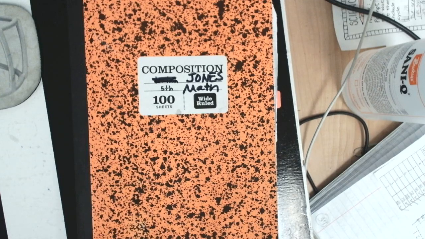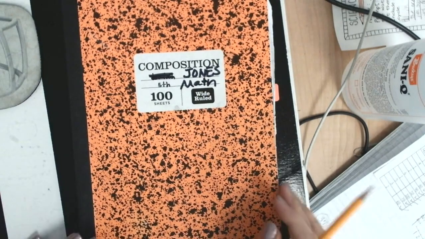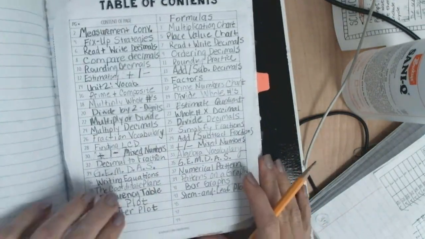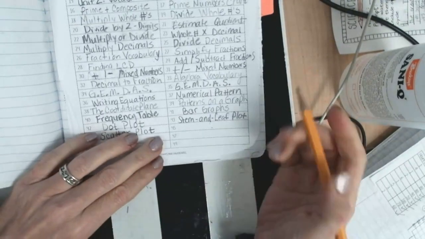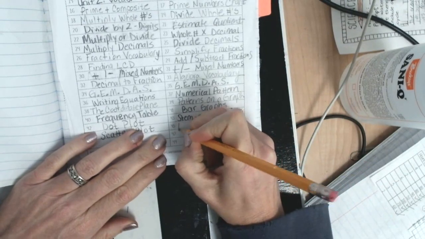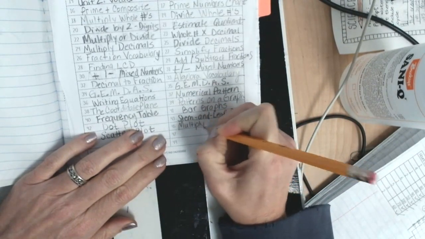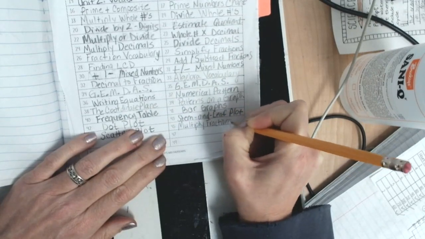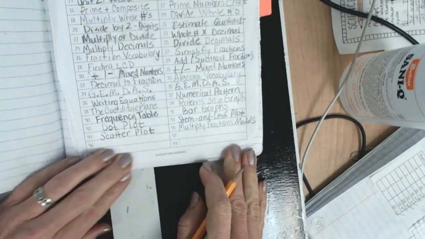Hi, fifth graders. So we need our journal and our pencil, and today we start our journey of multiplying fractions and whole numbers. So on page 45, look at us, we're getting close to the bottom. Okay, we're going to write multiply fractions, and this is going to be with models. We're going to spend 2 days with models and multiplying fractions.